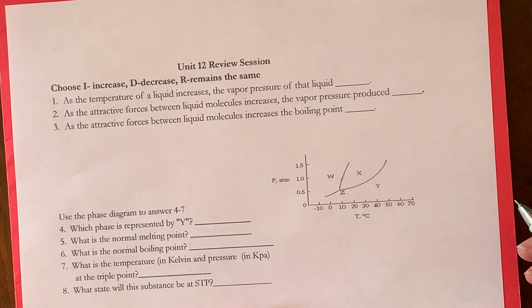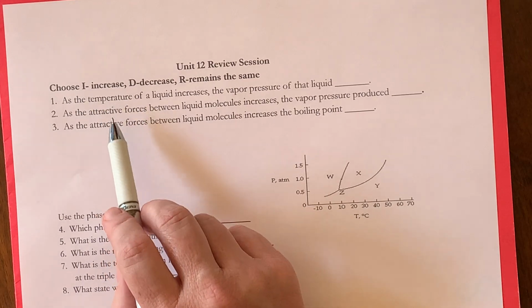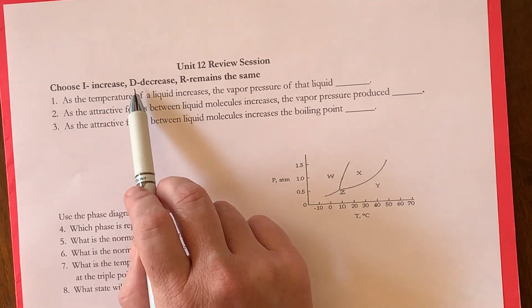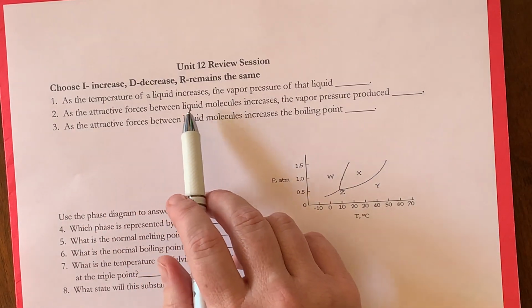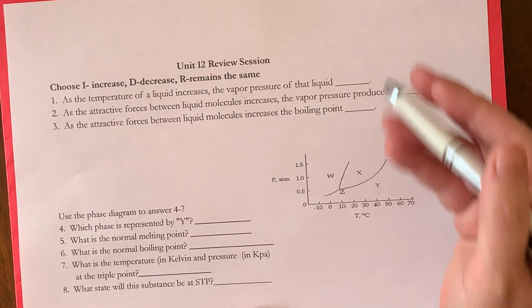All right, for part 1, we're going to choose whether these things are going to cause an increase, a decrease, or if they're going to remain the same. As the temperature of a liquid increases, the vapor pressure of that liquid.